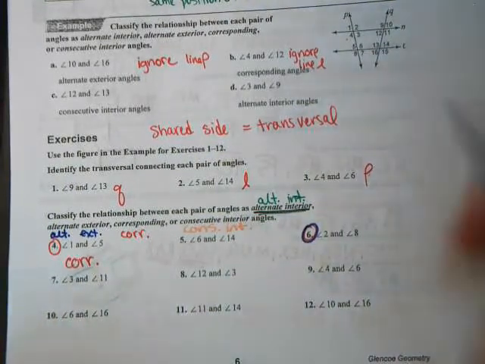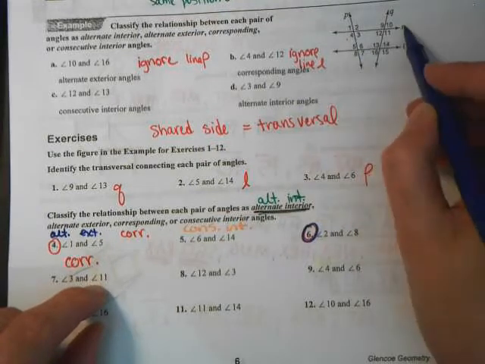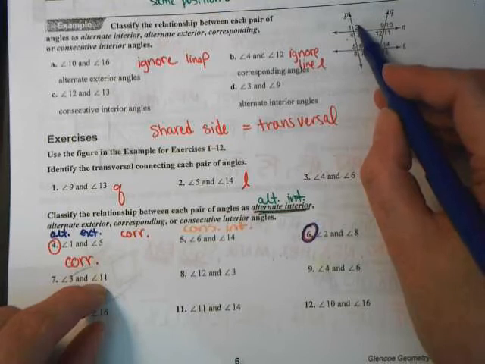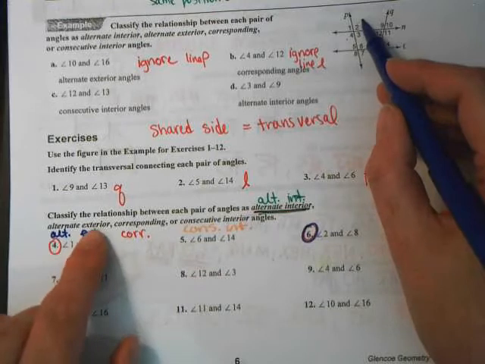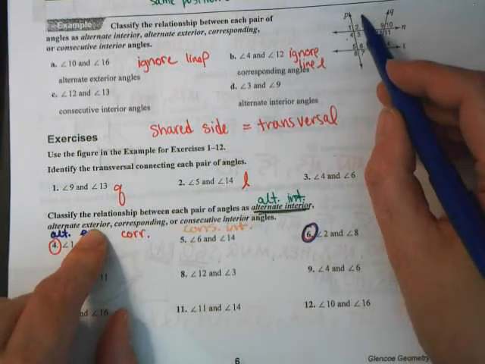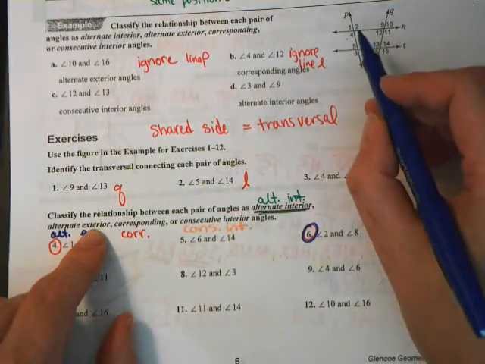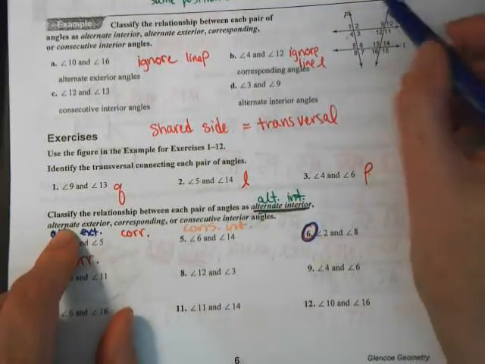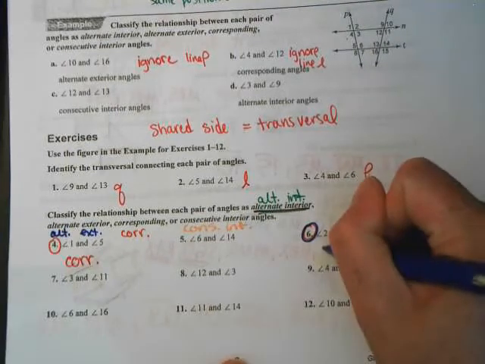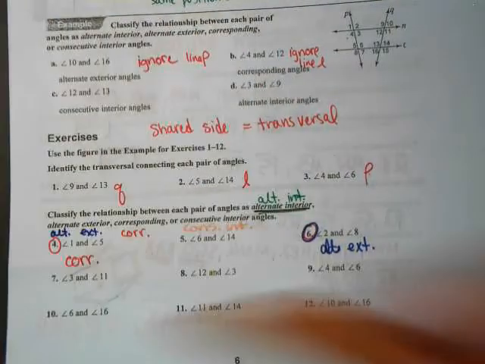So 2 and 8, angle 2, angle 8. Again, they're sharing P the transversal, so I'm looking between N and L. Looks like 2 is exterior. So do we have anything about exterior? Really, we only have alternate exterior. There's no consecutive exteriors. Again, consecutive means like next to each other. And we just don't have anything. Okay, so alternate exterior, alternate referring to the transversal. Yes, they're on opposite sides. So alt ext.